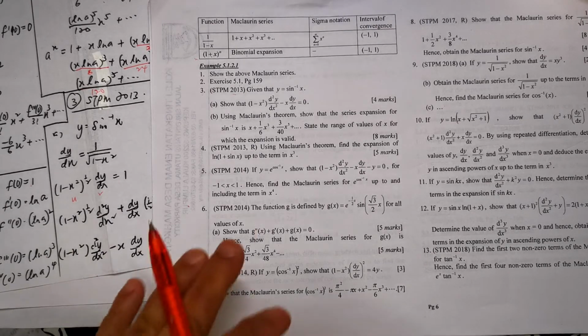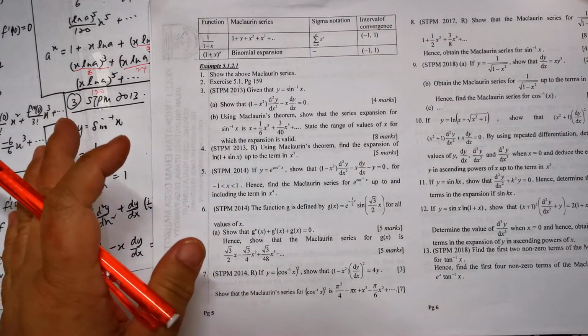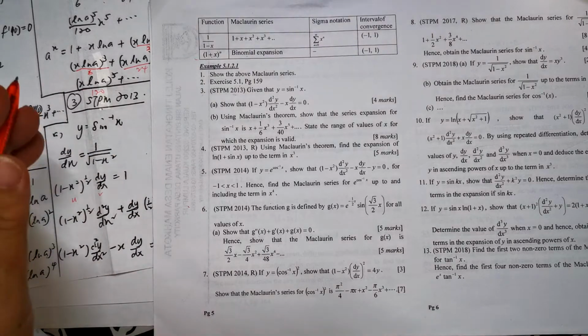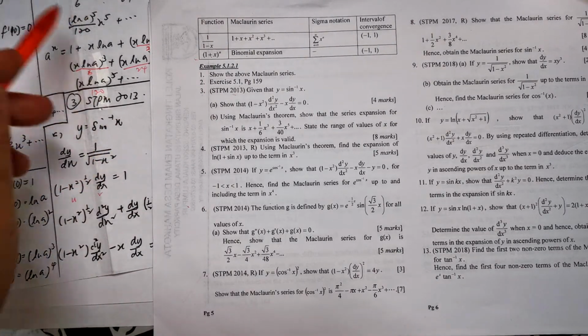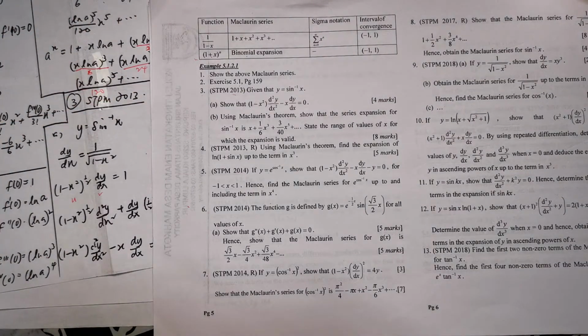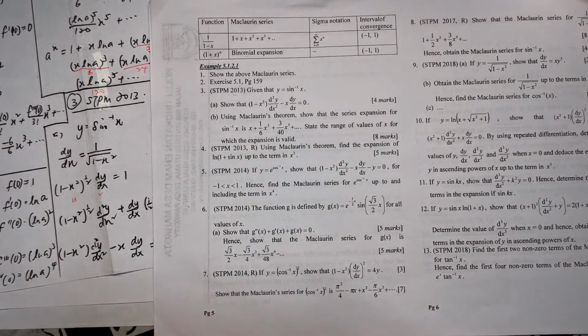So until this part, for all the questions we need to use Maclaurin's theorem. In the next lesson, we are going to discuss some questions where we don't have to go through all the Maclaurin's theorem like this, but can use some standard Maclaurin series to expand. Remember, very important, when you see a question like this, definitely you need to use Maclaurin's theorem.